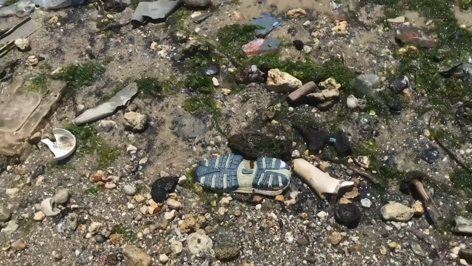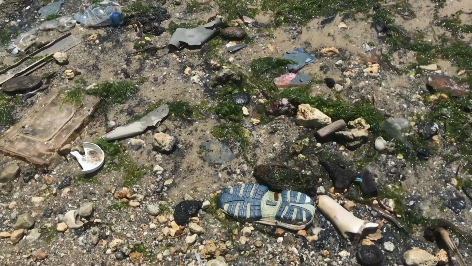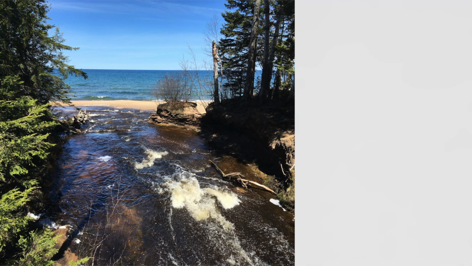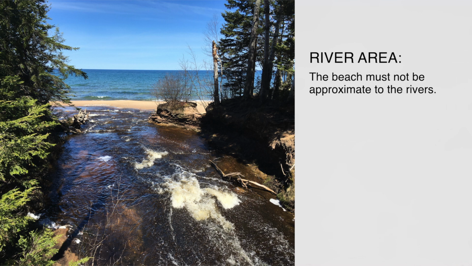Before collecting marine litters, you have to consider very important things. The first important thing is that the beach must not be close to rivers, because rivers carry stuff from the land to the water, and the target is to collect marine litters. So it is not a good area for collecting marine litters if there is a river.